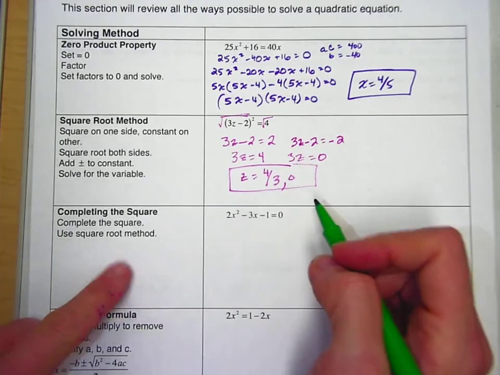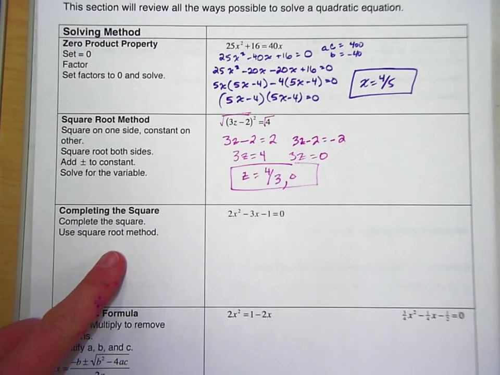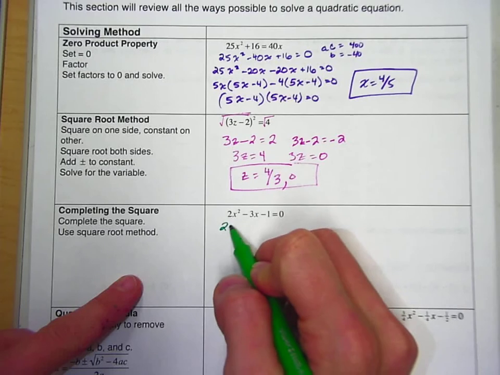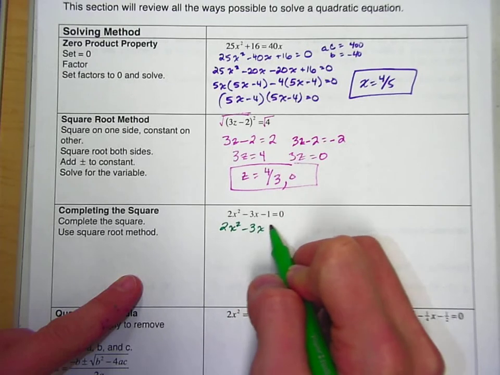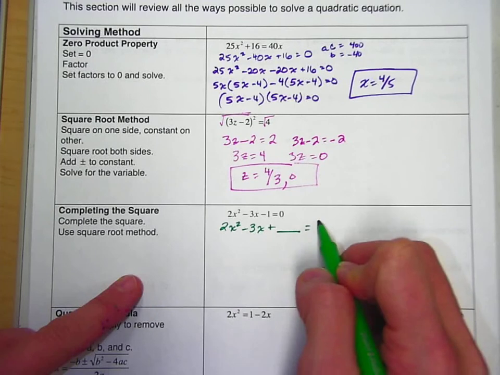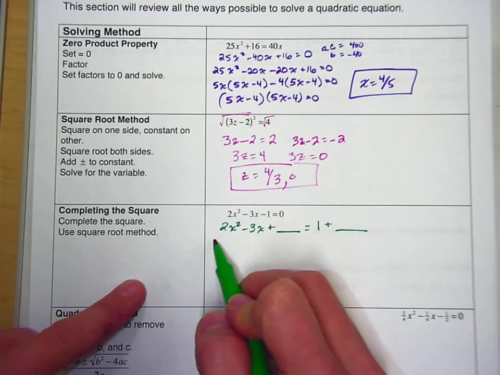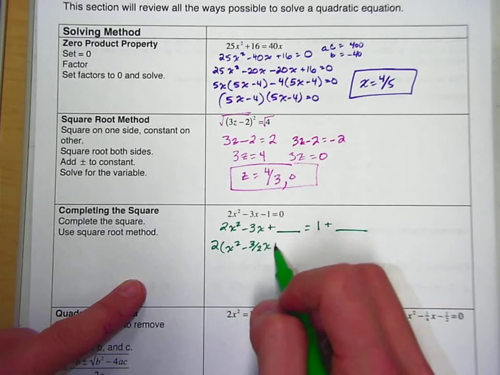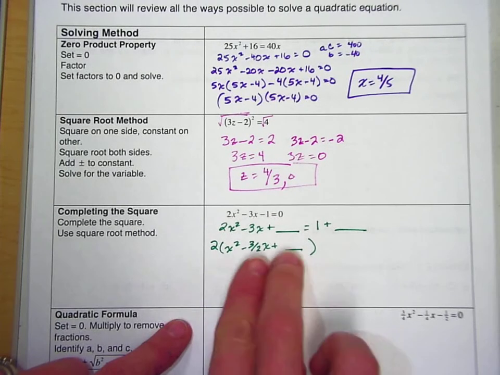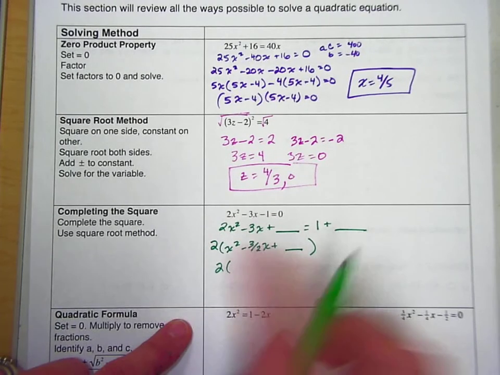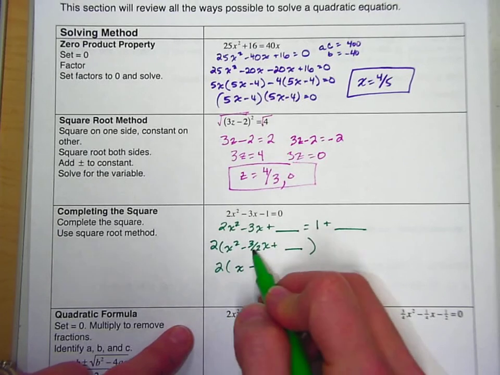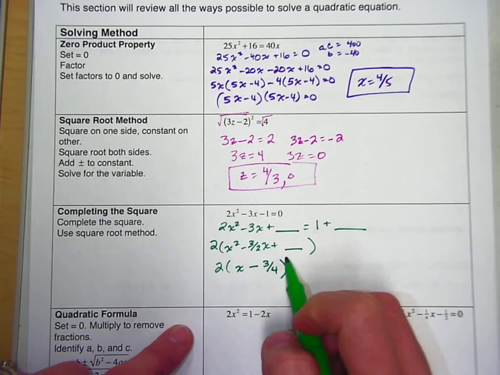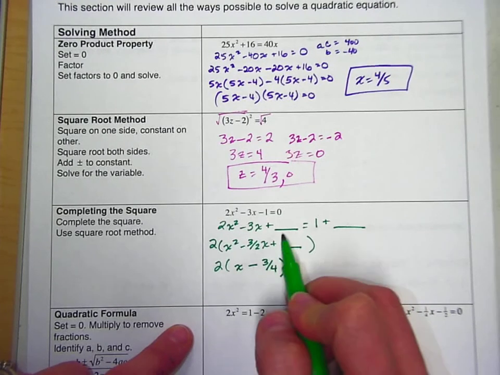For completing the square, what you want to do here is we're going to move the 1 over to the other side, so you get 2x squared minus 3x plus some number is going to equal positive 1 plus some number. We're going to factor that 2 out, so we get 2x squared minus 3 halves x plus some number. And now we can use this part to complete the square. So notice I have the 2 on there still. So we get x minus half of 3 halves, which is 3/4. But when you square this, you square the top and the bottom. So that's going to be 9/16.